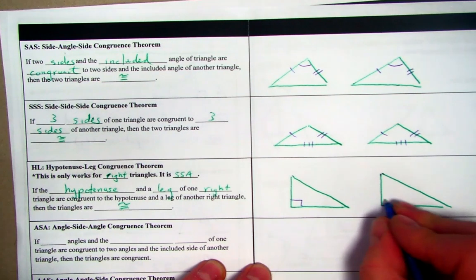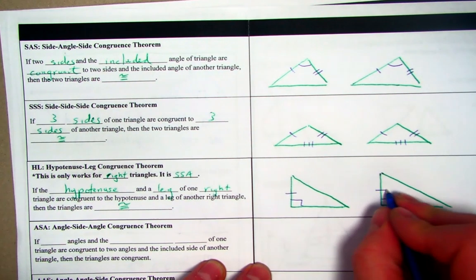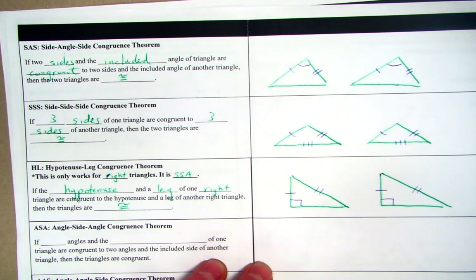So we're dealing with two right triangles, corresponding legs and corresponding hypotenuses.